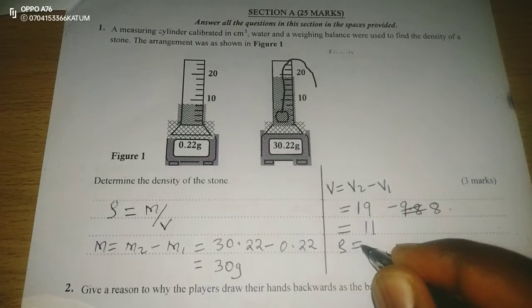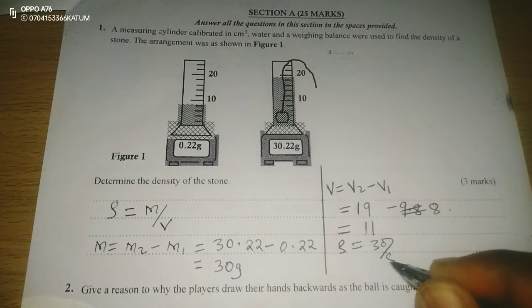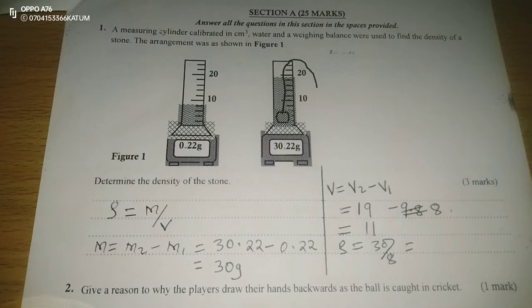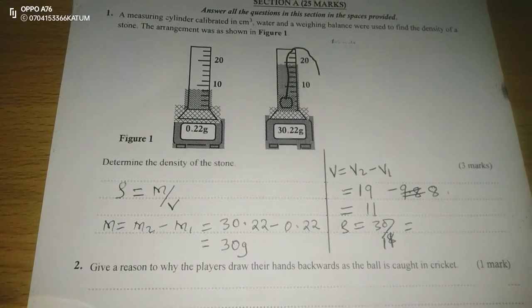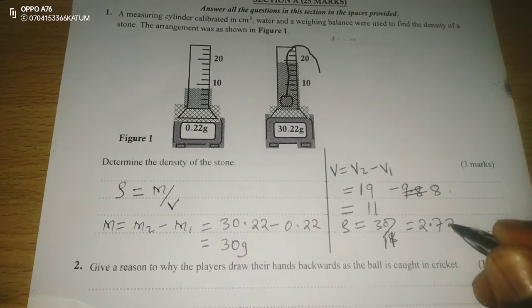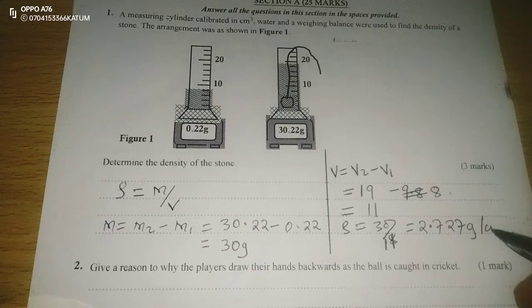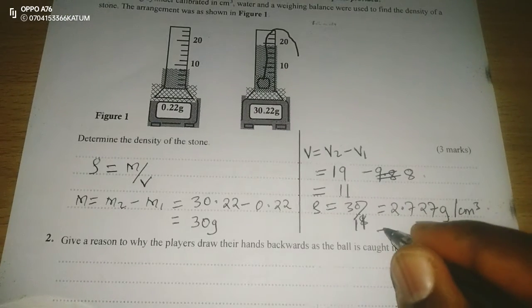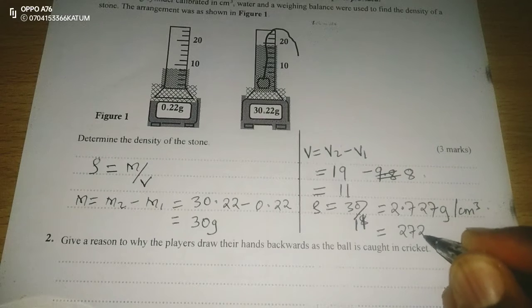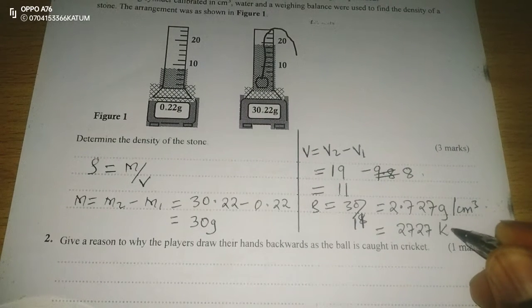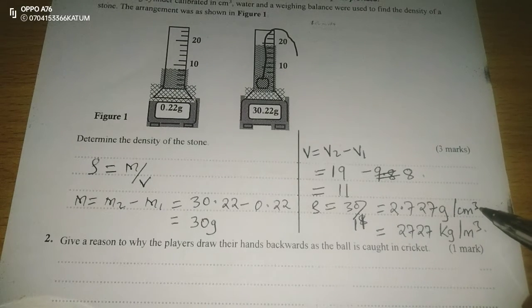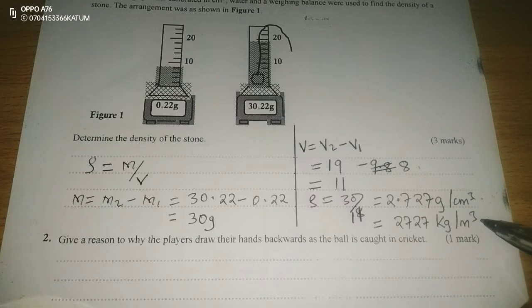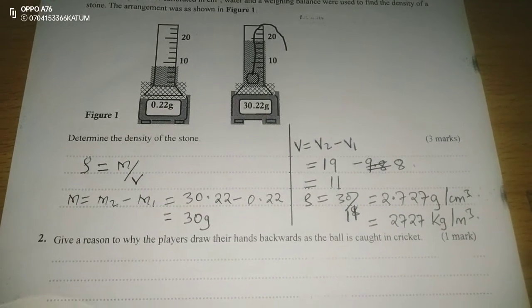Then our density now will be the mass, which is 30, divided by 11, sorry. I should change this to 11. Divided by 11 is giving us 2.727 grams per cubic centimeter, which is otherwise expressed as 2727 kilograms per meter cubed. We usually multiply density by 1,000 when it is in grams per cubic centimeter to make it kilograms per meter cubed. So that is how number 1 should be approached.